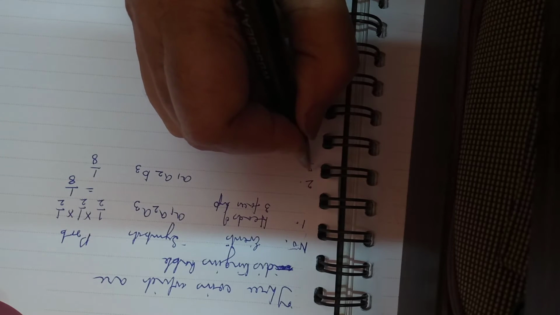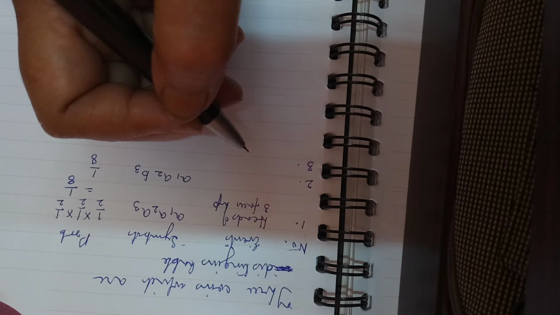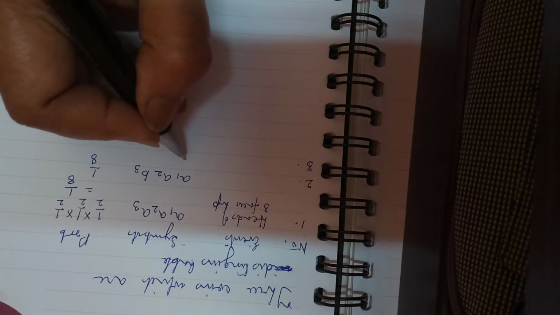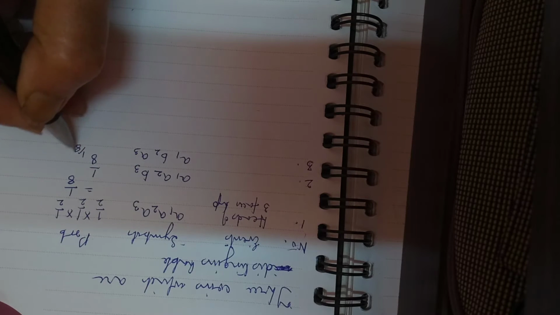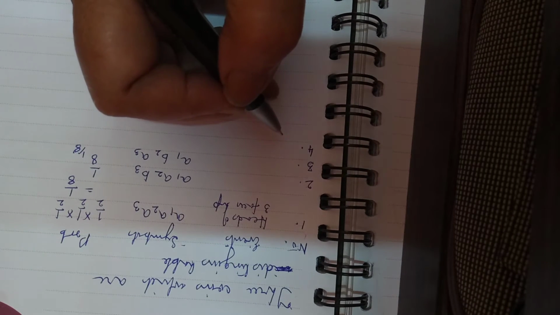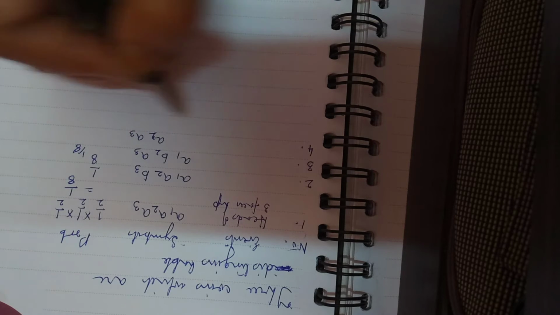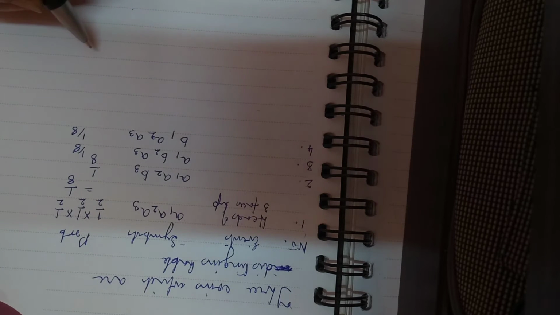Number 3, head of first and third and tail of second up. This is again equal to 1/8. Number 4, what will we get? Suppose say the head of second and third up, and the tail of first up. This is also 1/8.